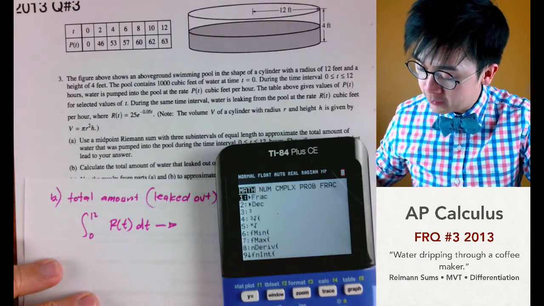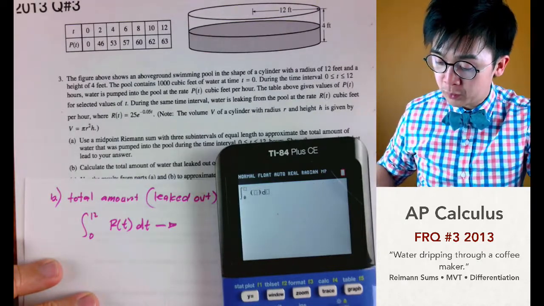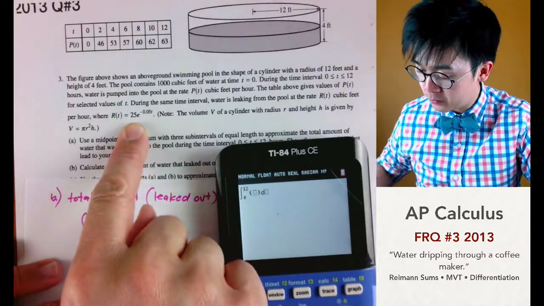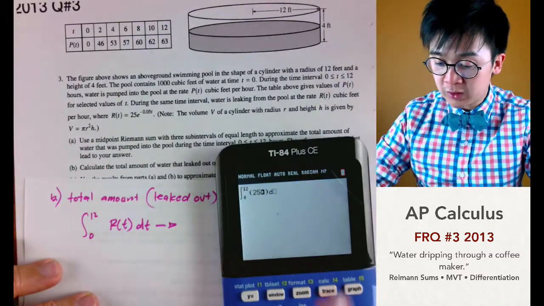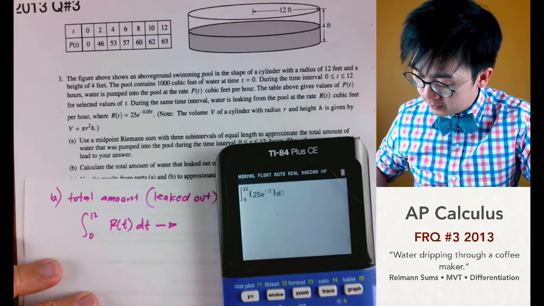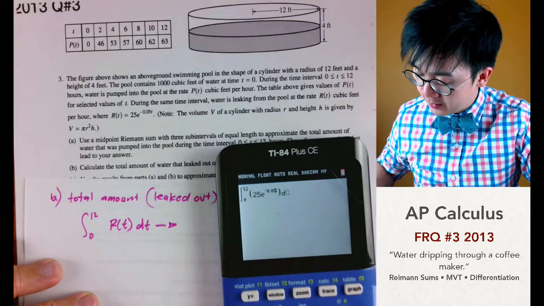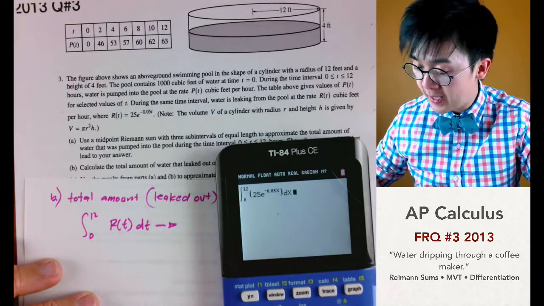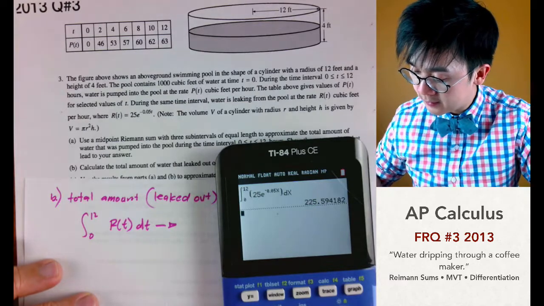So we'll push math 9 for the integral of the function from 0 to 12, and we're going to just plug in the value of R of t, which is 25e to the negative 0.05t, or in this case x dx.